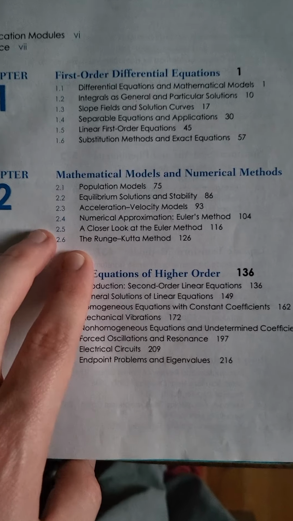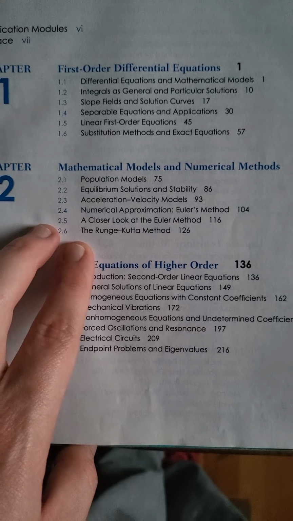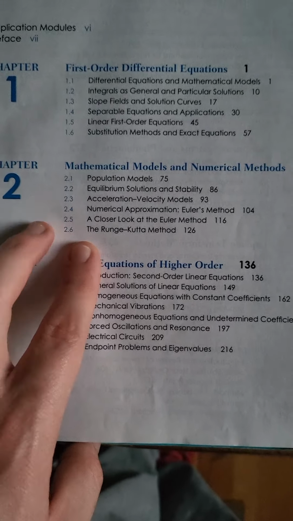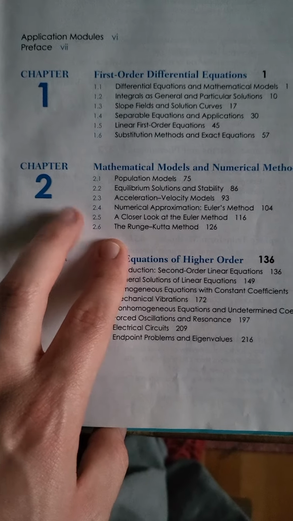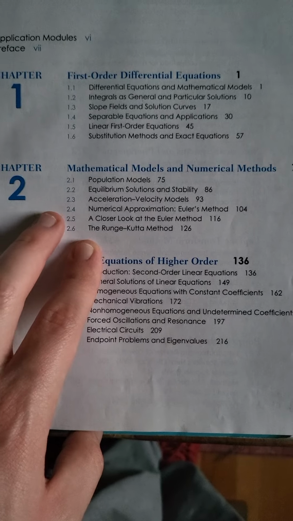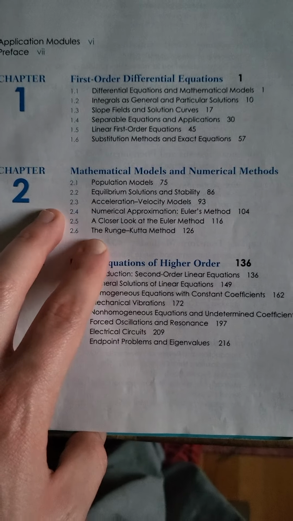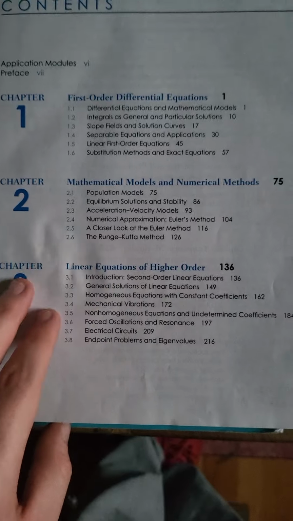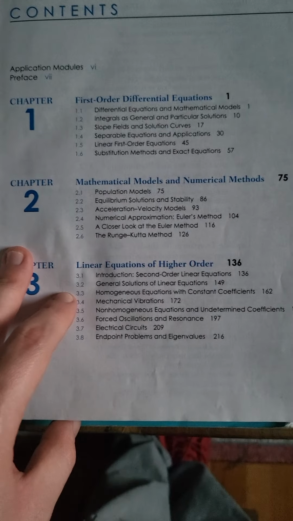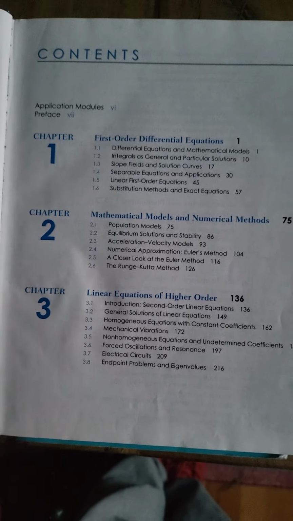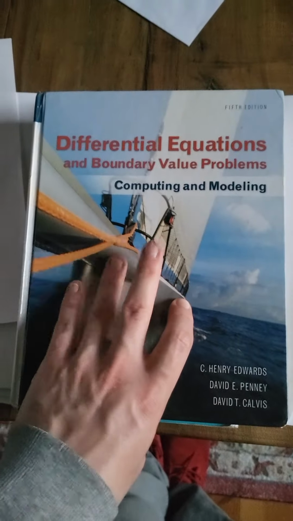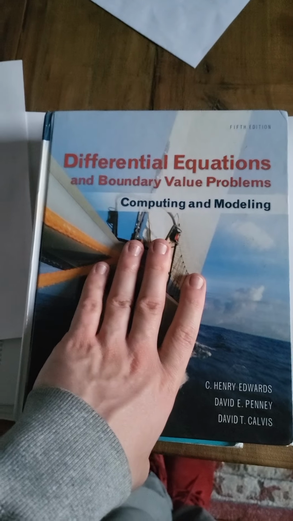So these numerical approaches, what that means is they're essentially ways of approximating the solution to a differential equation using some sort of algorithm that can be run on a computer, okay? So chapter 2 is going to be an important introduction to numerical methods, which is going to allow you to code or implement solutions to real problems on the computer, right? That's the computing part of this textbook here.